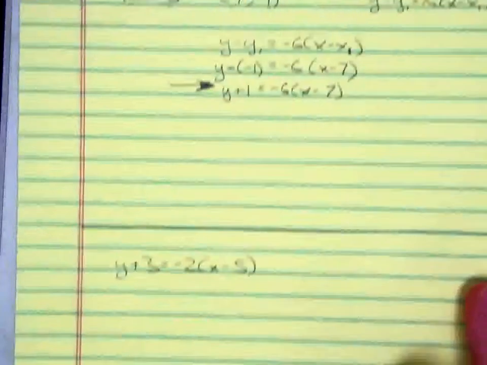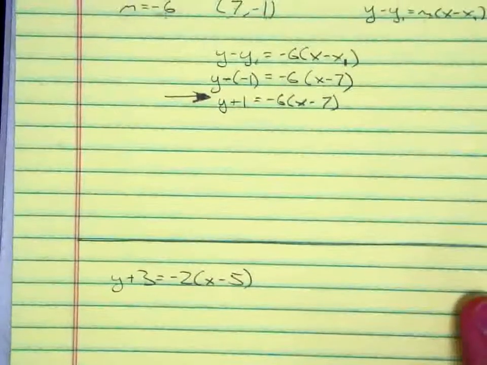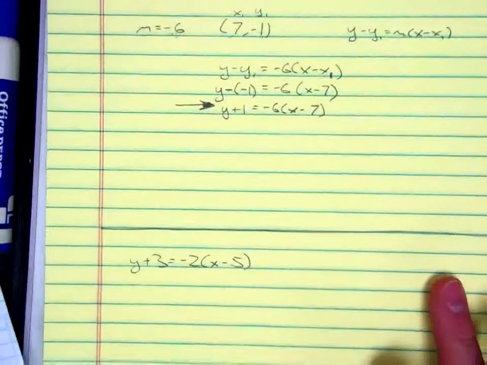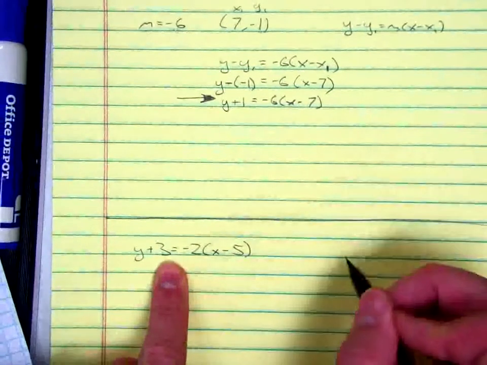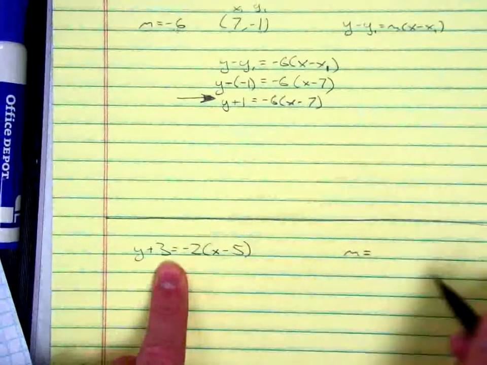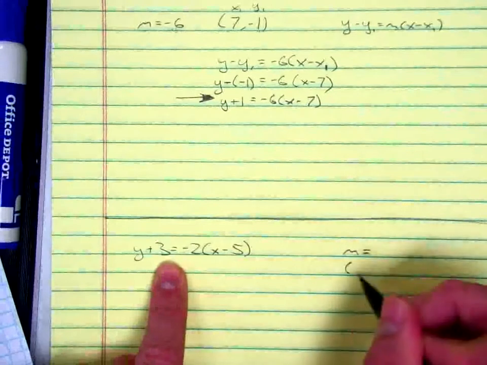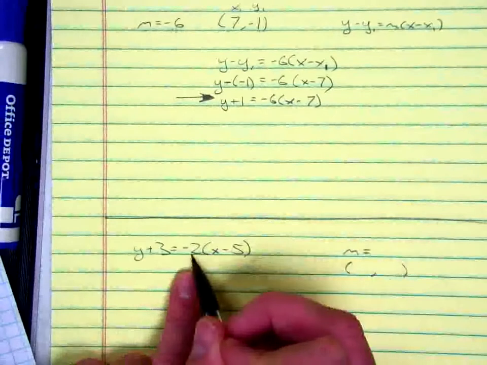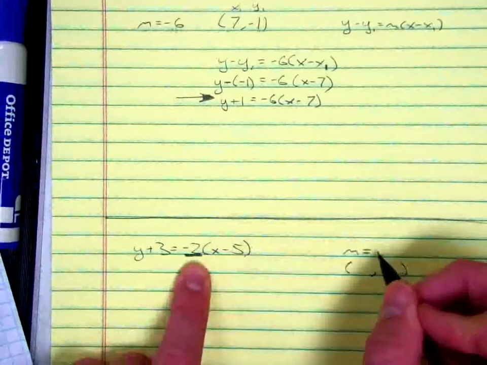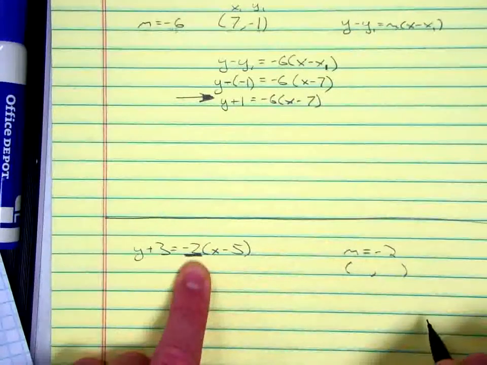Now, let's move on to a different scenario where we're given an equation. I'll zoom out a little bit so we can see both. I'm given an equation in point-slope form, and I want to find the slope and a point that it passes through. If I look at this line, I can tell that the m is the number next to the parentheses right there, so I know that my slope is negative 2.